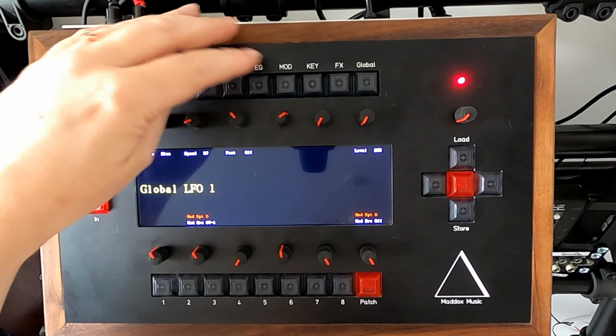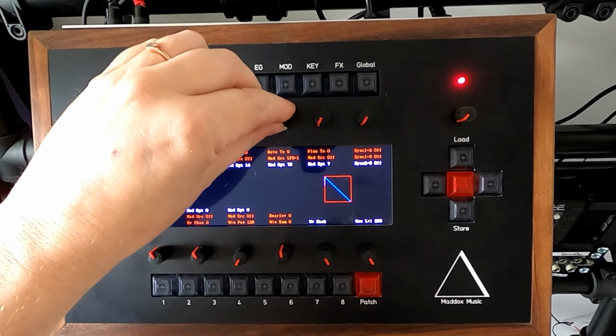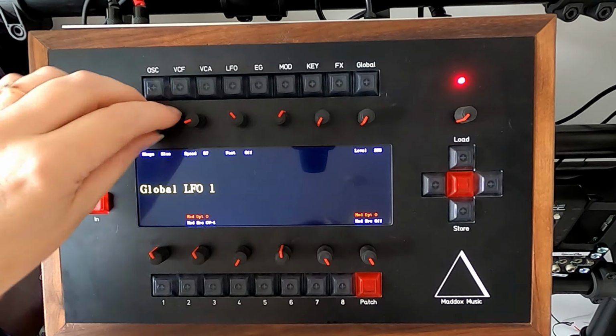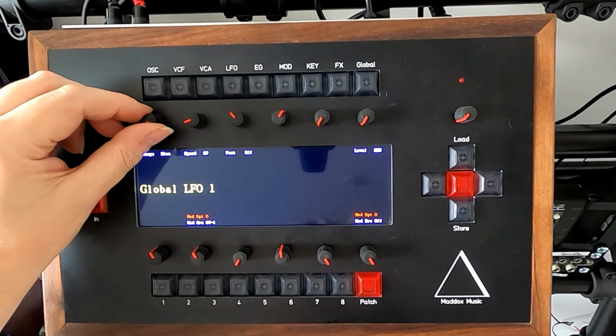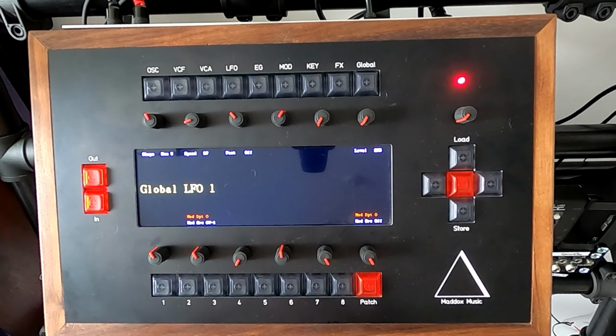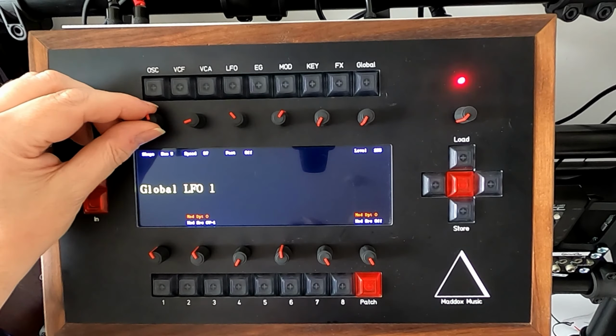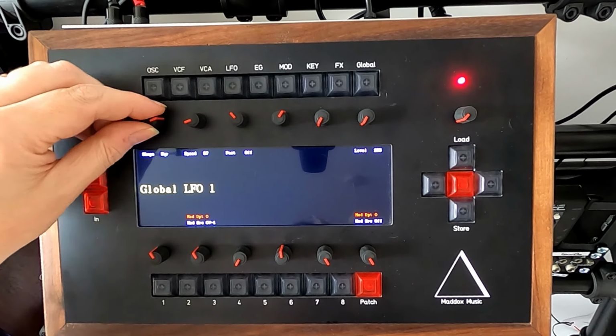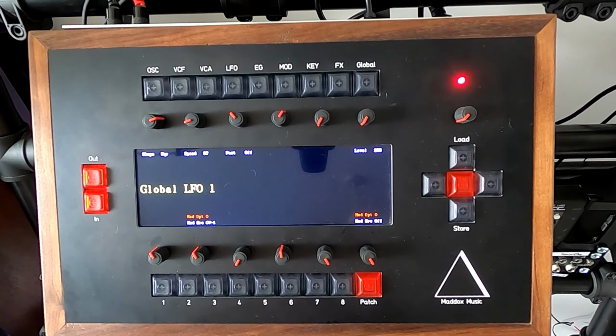So we've got a variety of shapes. I'm just going to turn that depth down because that's a little bit obscene. There we go. So we've got a variety of shapes. We've got the traditional sine. We've got triangle. Saw up, of course. And guess what? Saw down. We also have square. And random.